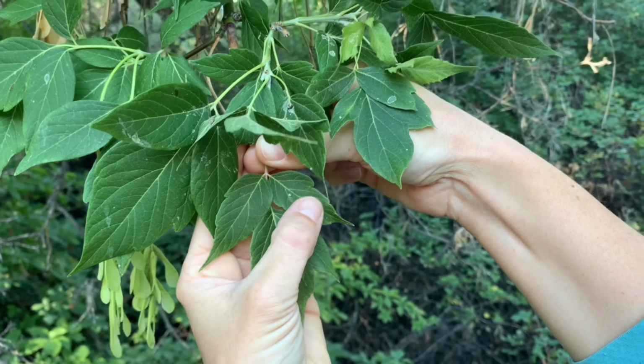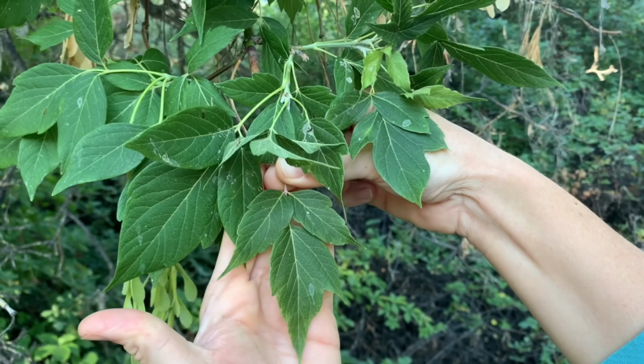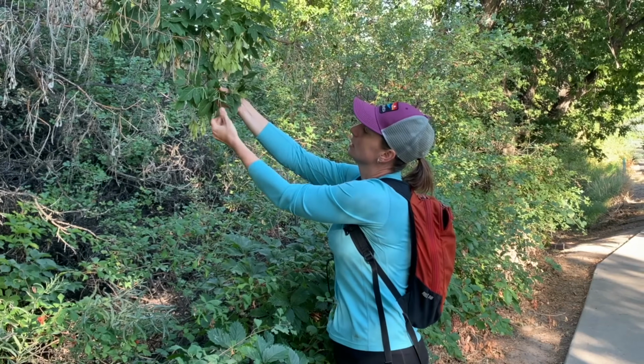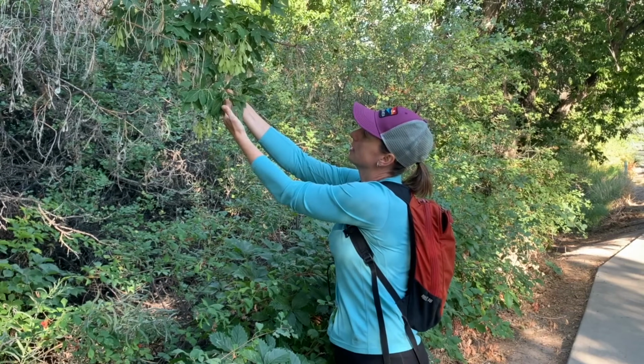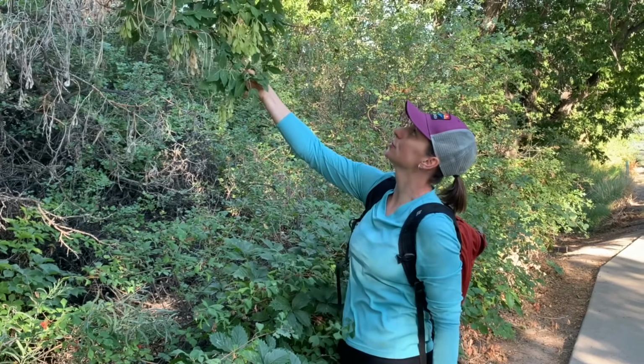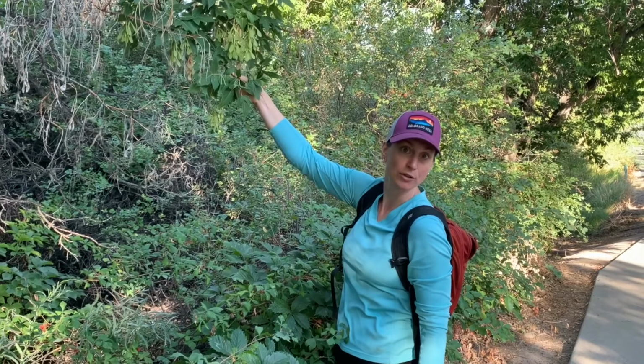This would be a compound leaf. Oh, hey, little spider. Because we have 3 leaves that are slightly different in shape, kind of all breaking off together. So that's a key feature of our box elder tree, the fact that there's compound leaves.